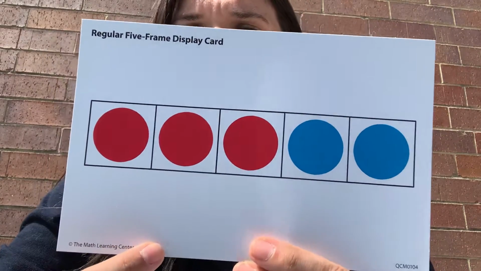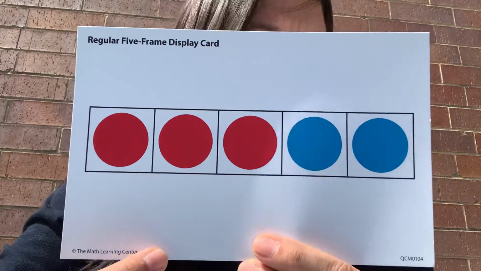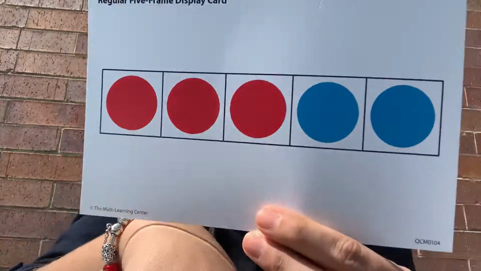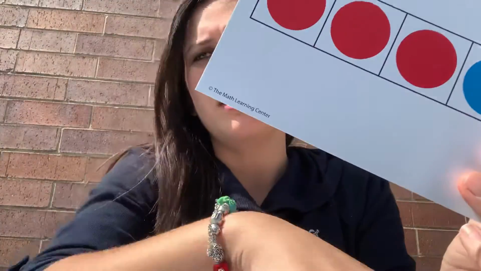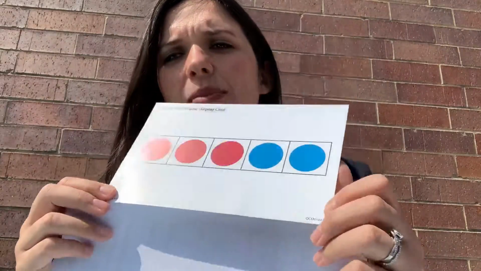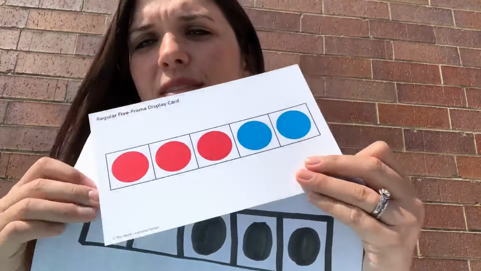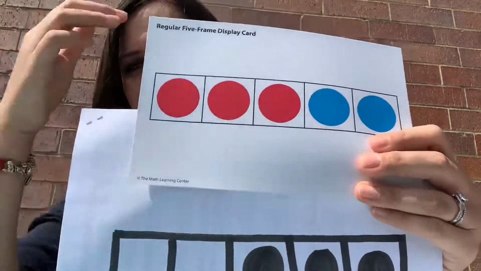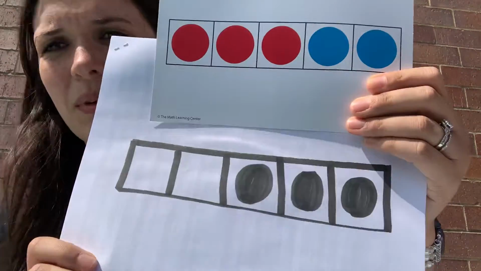So this is a 5-frame, and I've got different ones here. So I've got this one. And I want to know, what are some things that you notice? What are some things that maybe are the same? So how are these two 5-frames alike? Go ahead and think about that for just a second.